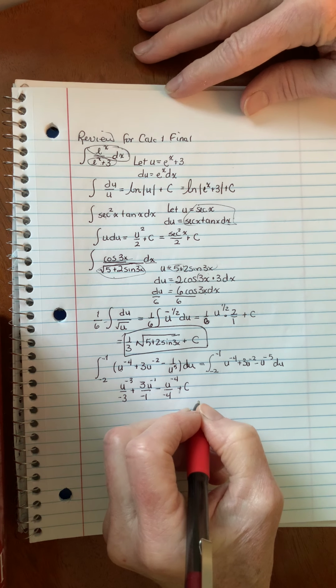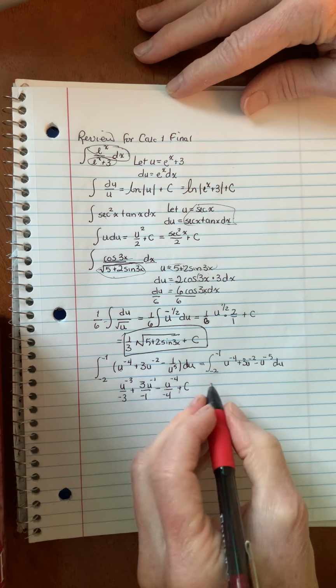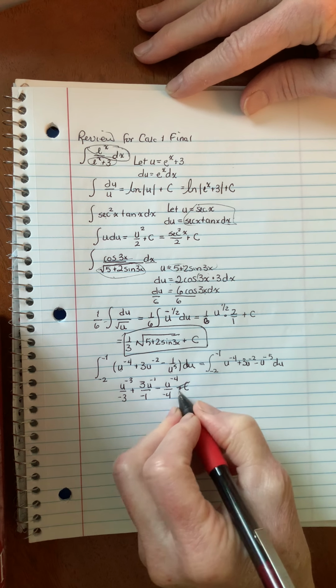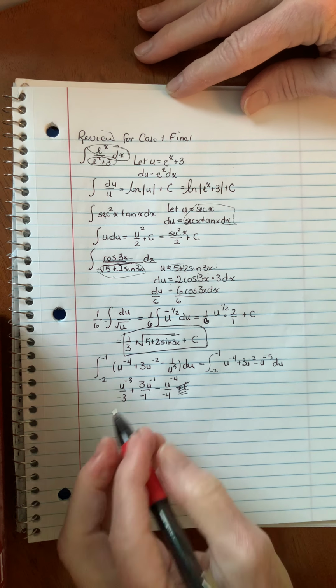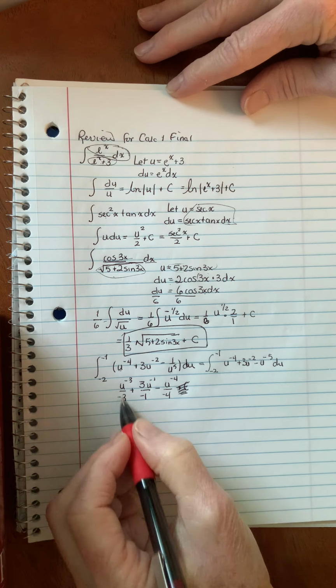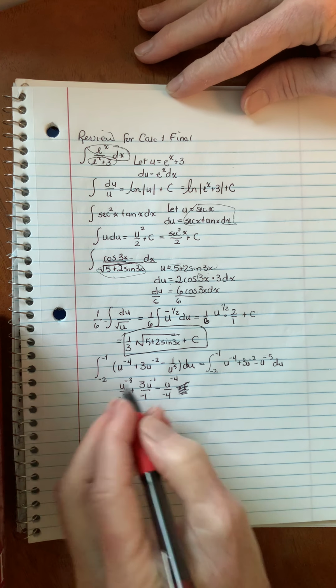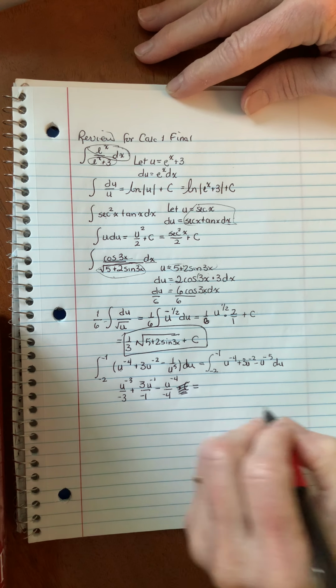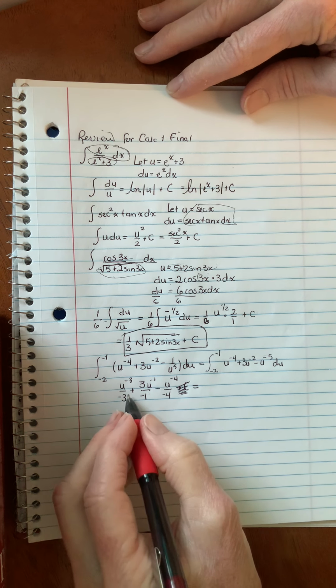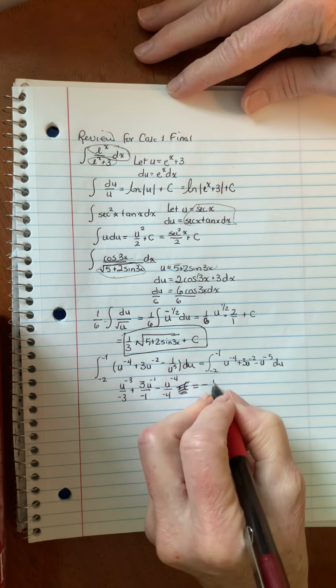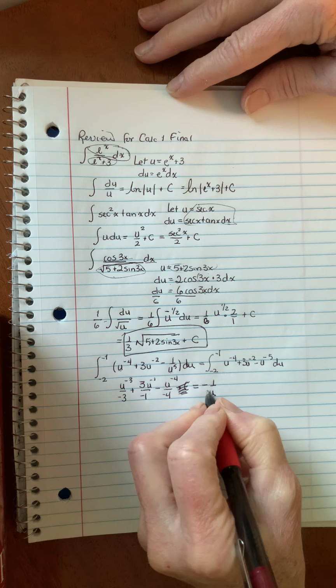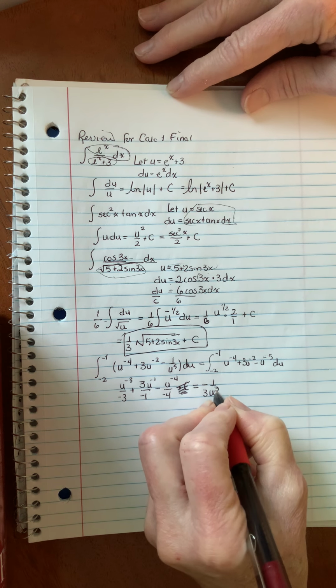So if I put those in a way that I can deal with them a little better, actually I don't want plus c, do I? Because this is a definite integral, so let me get rid of that. Let me put these in a little easier form and then run the fundamental theorem of calculus. So we've got minus 1 over u, we've got a 3 there, u cubed.